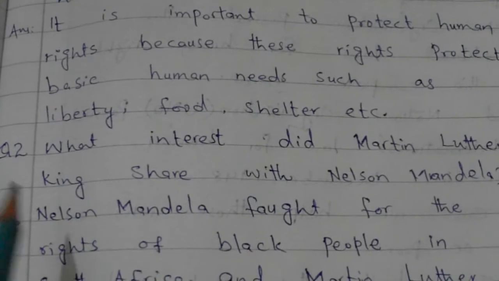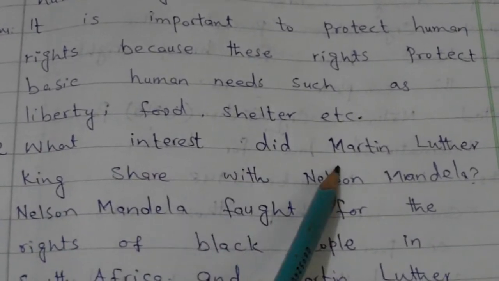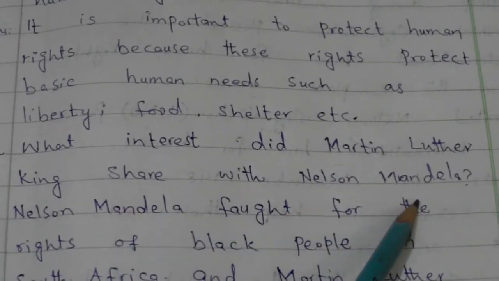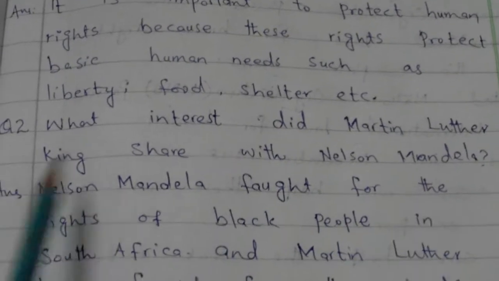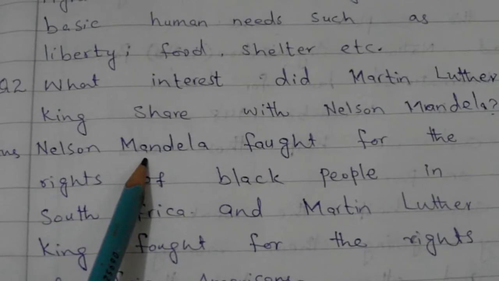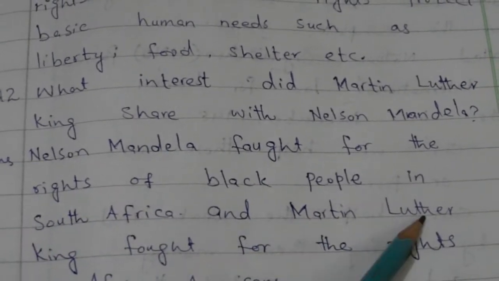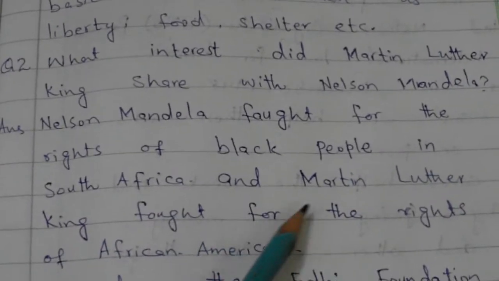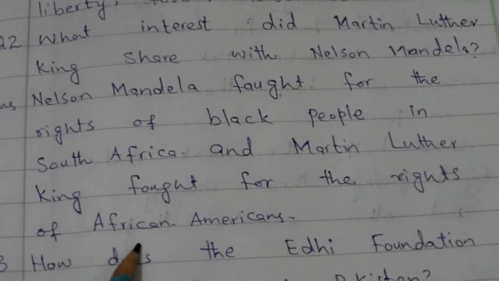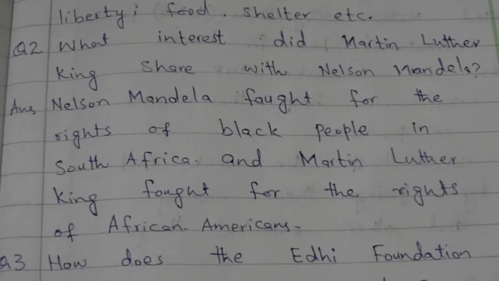Next is question number 2. What interest did Martin Luther King share with Nelson Mandela? And the answer of question number 2 is: Nelson Mandela fought for the rights of black people in South Africa, and Martin Luther King fought for the rights of African Americans. This is the answer of question number 2.